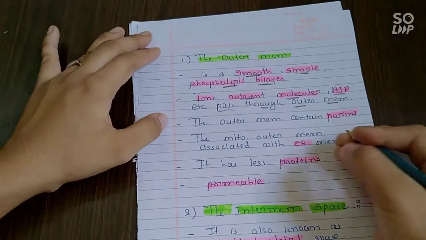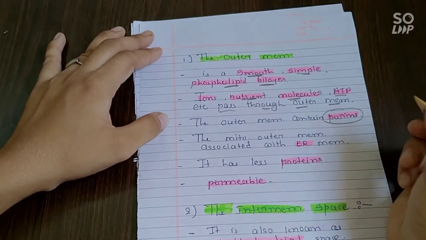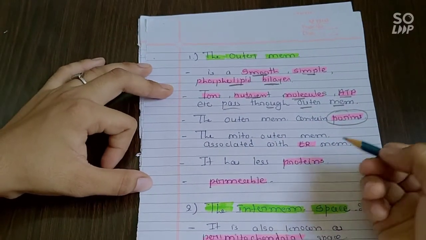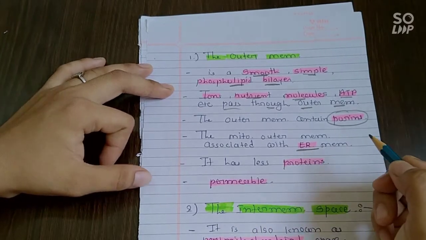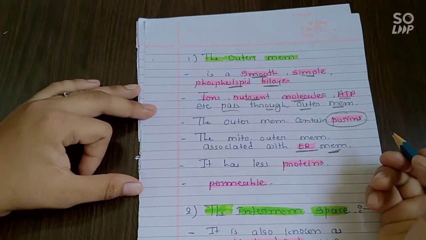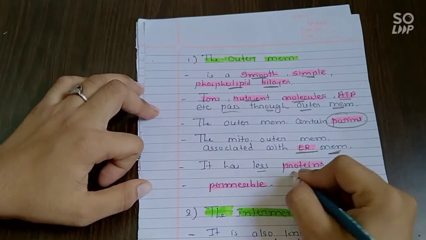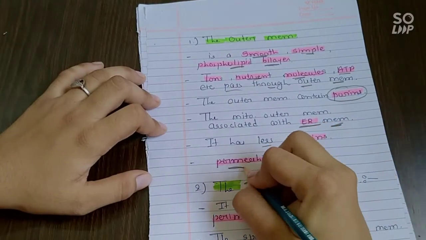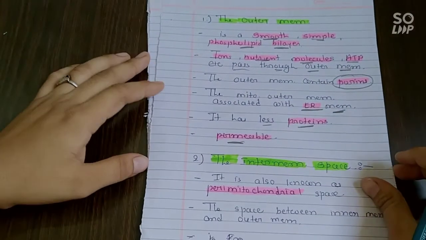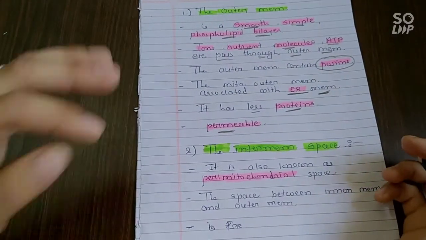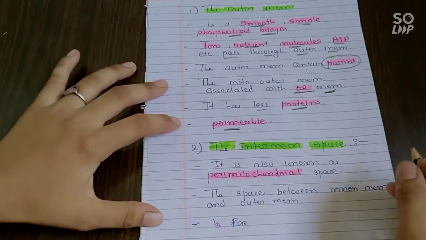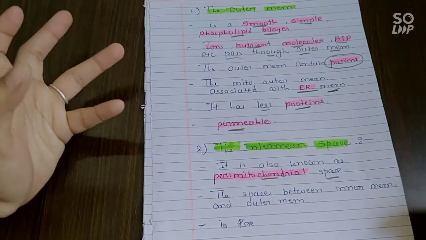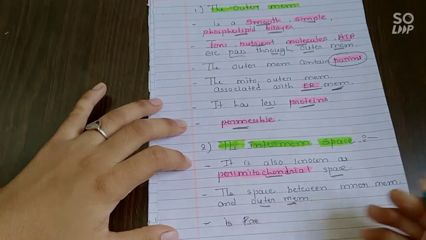The outer membrane contains porins, right? The mitochondrial outer membrane is associated with the endoplasmic reticulum membrane, right? It has fewer proteins, and the outer membrane is permeable, right? Second is the intermembrane space, also known as the perimitochondrial space, the space between the inner membrane and outer membrane, right?